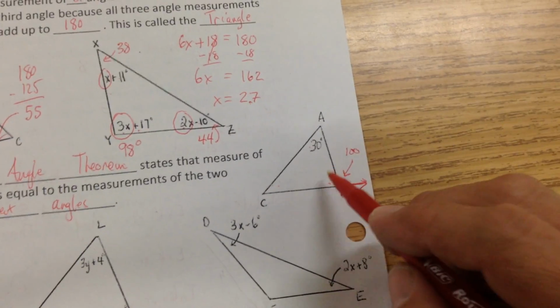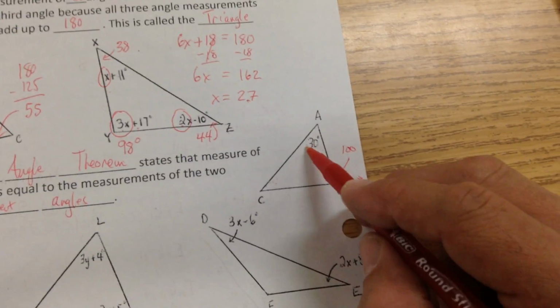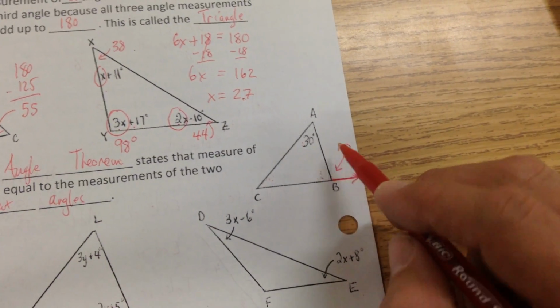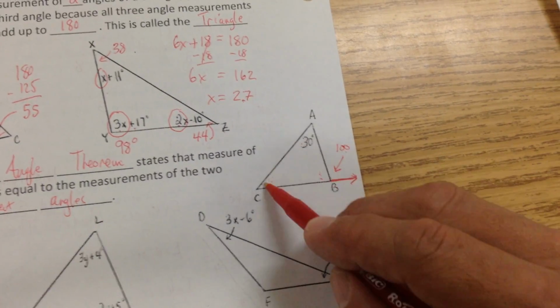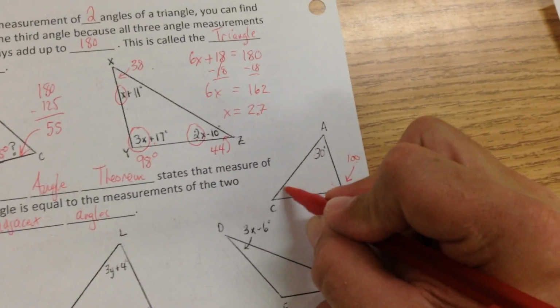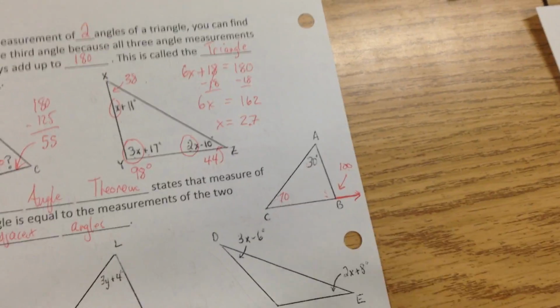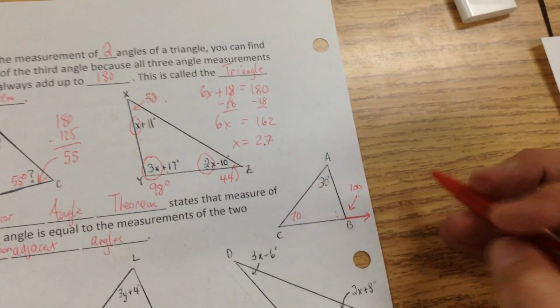Non-adjacent, okay? That means not this angle, but these two. So this 100 in this case is what these two add up together. Well, that tells me this one has to be 70. Doesn't it? Yeah. 70 and 30 is 100.